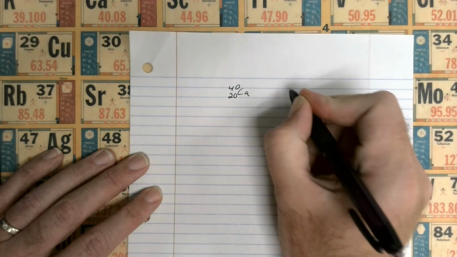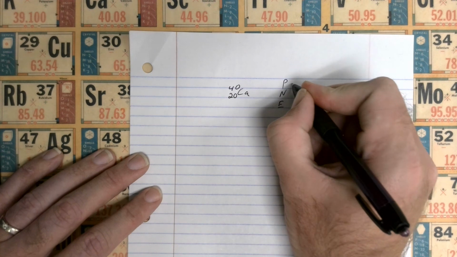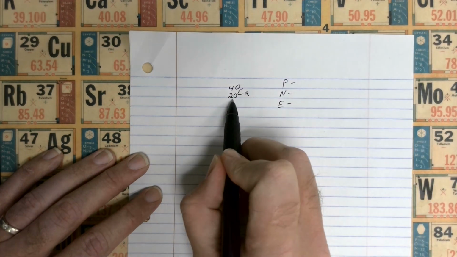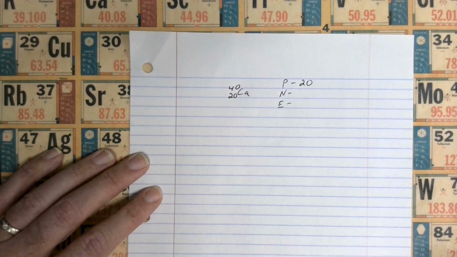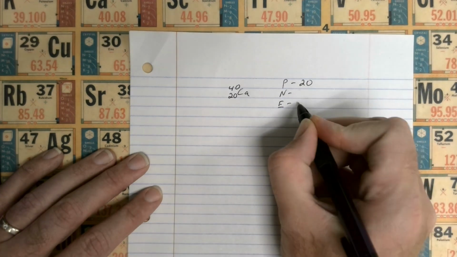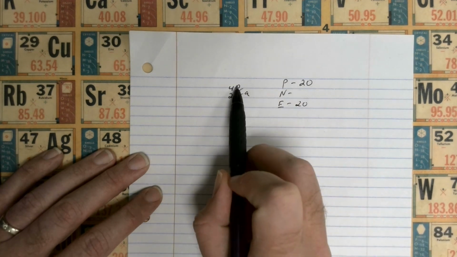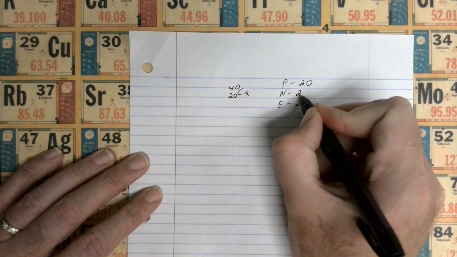So now protons, neutrons, electrons. The atomic number is 20, so that's 20 protons. Since it doesn't have a charge up here, my electrons are also 20. And to find my neutrons, I do 40 minus 20, which gives me 20.